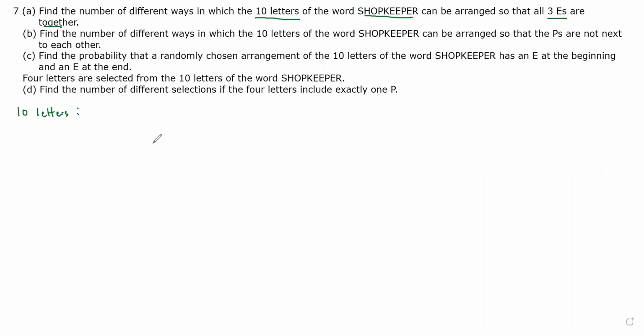And out of these 10 letters, we have one S, one H, one O, two P's, one K, three E's, and one R. That makes all the 10 letters in the word shopkeeper.